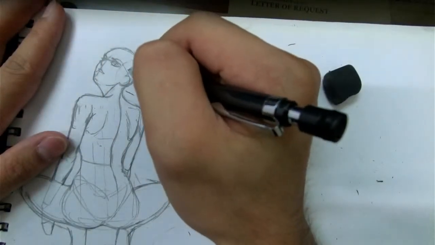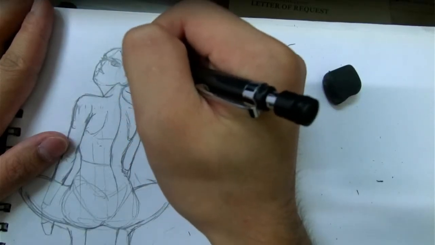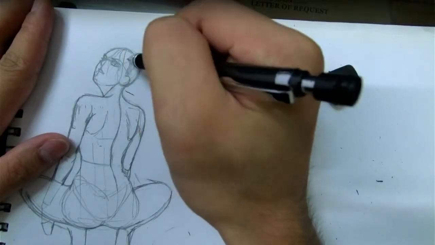So maybe her hair, let's make it simple.